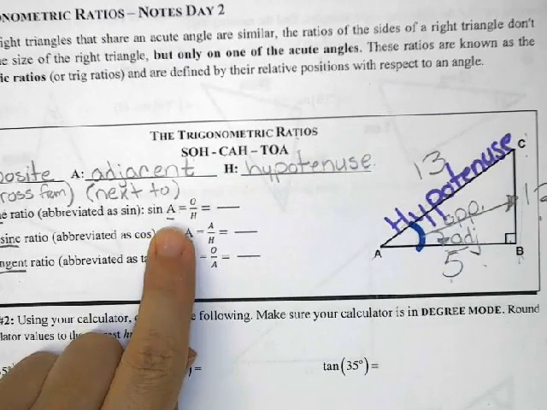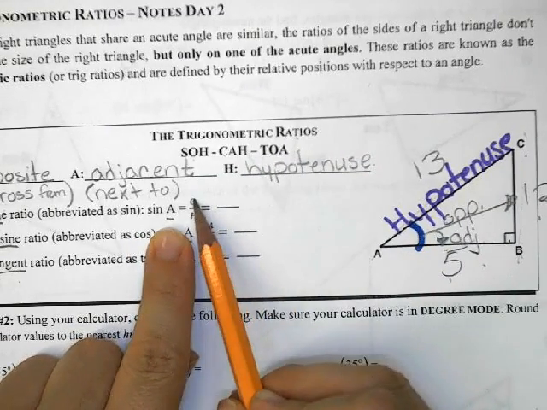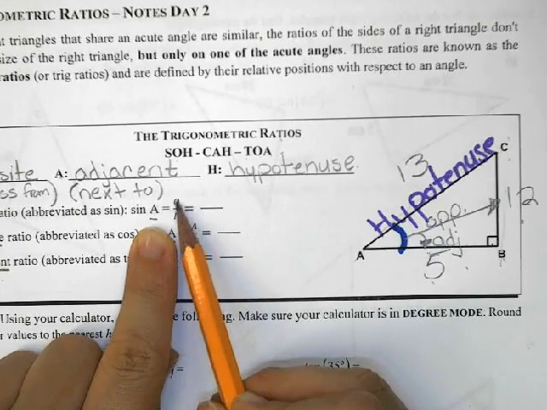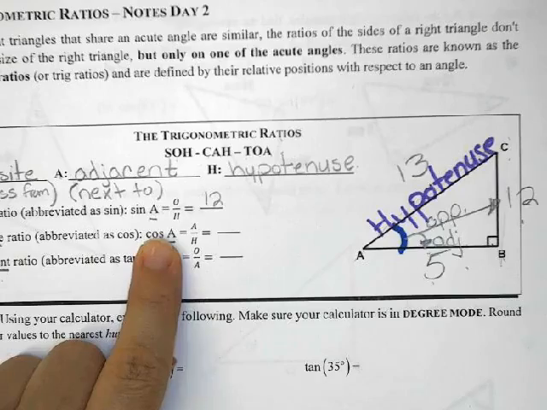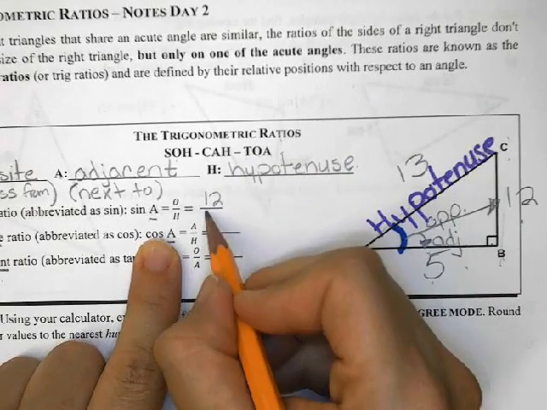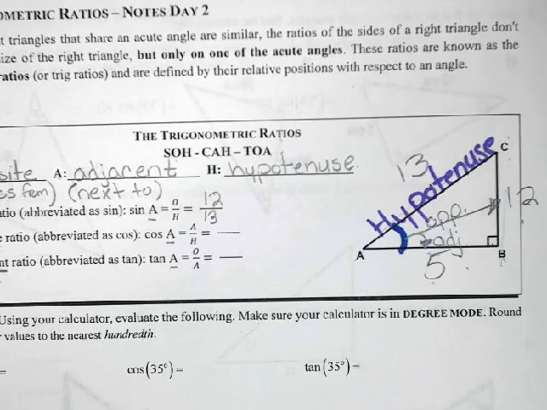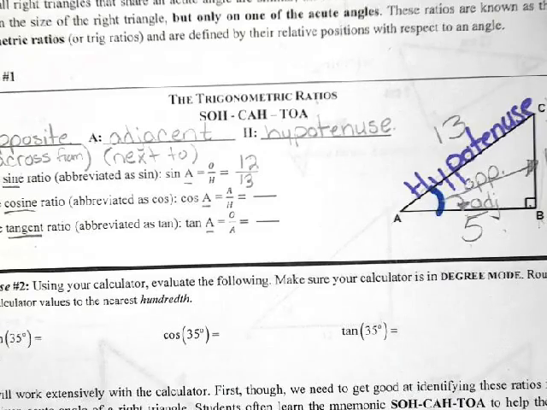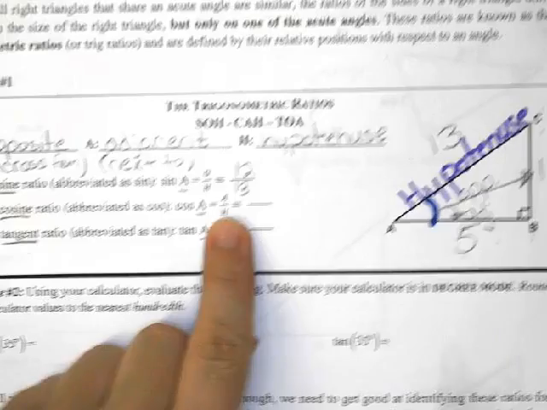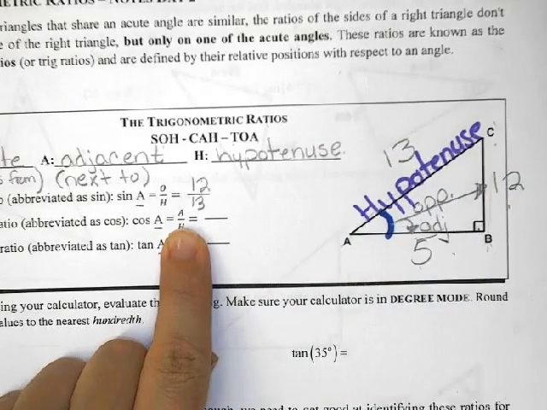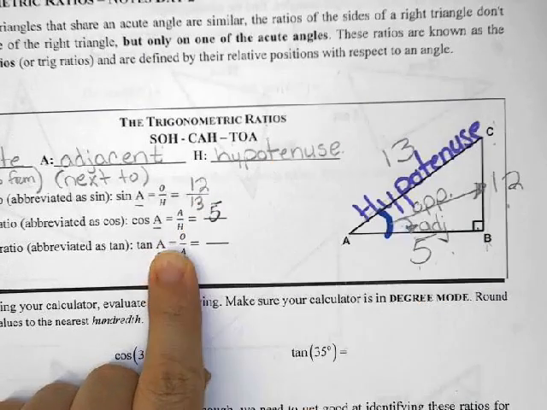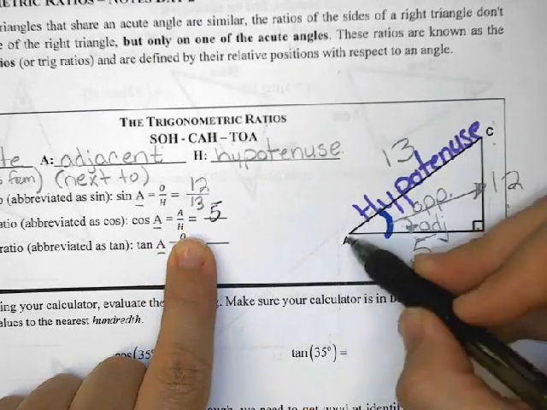Okay, so sine of A is the opposite, which is what number? 12, over the hypotenuse, which is what number? 13. So sine is 12 over 13. All right, so when we're doing cosine of that same angle, it's adjacent, which is 5, over hypotenuse, which is 13.